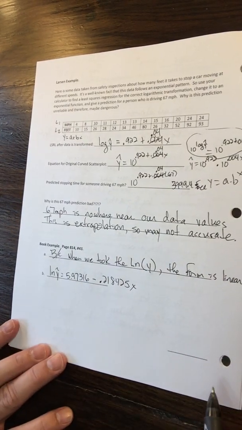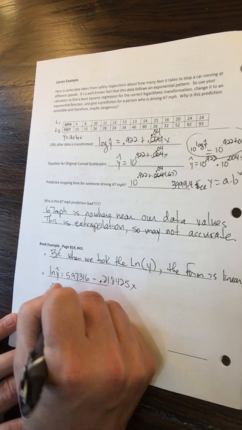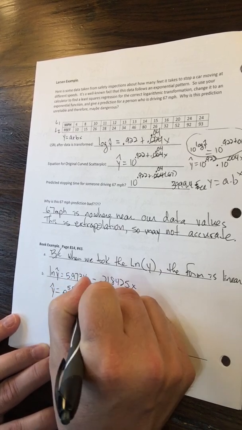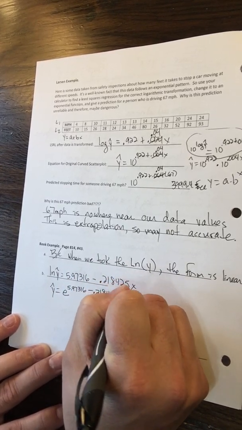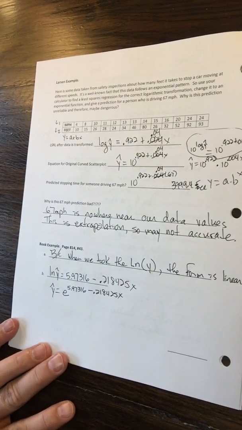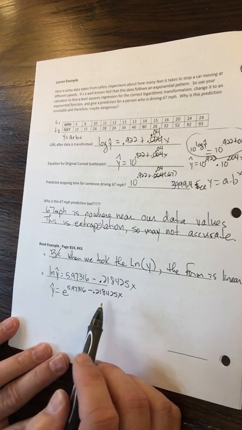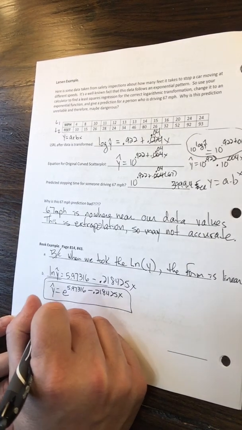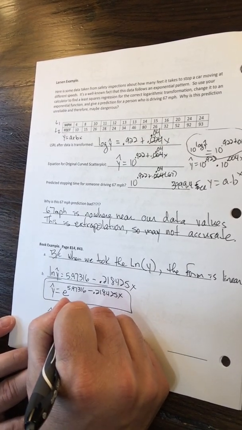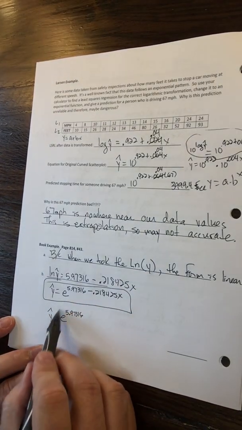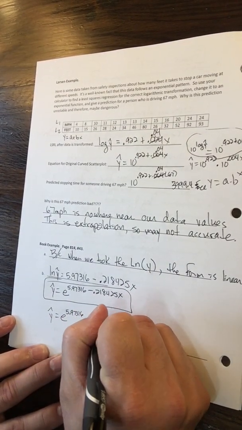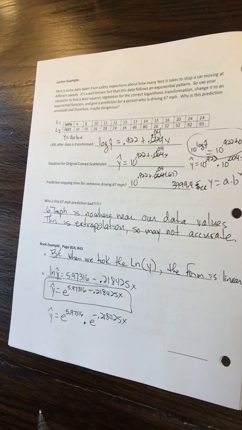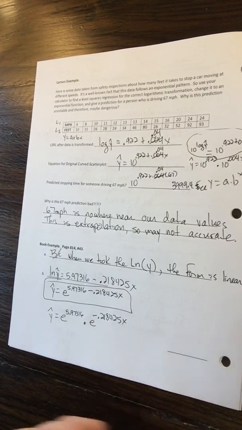And so I'm going to get my equation. It's going to go like this. Y hat equals, ready for this? Since I took the natural log, it's e to the 5.97316 minus 0.218425x. There you go. There's your equation. Now, again, I think I would rather have it as these two different spots, though I think you could get away with this as far as grading. But I prefer e to the 5.97316, which is just a constant, times e to the negative 0.218425x. That's more in the traditional form of an exponential function, a times b to the x.